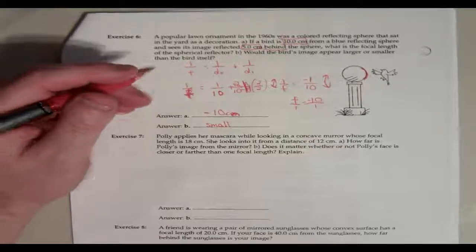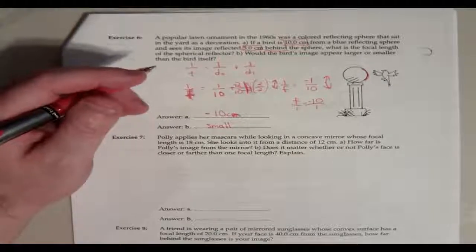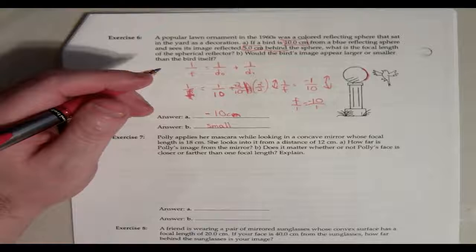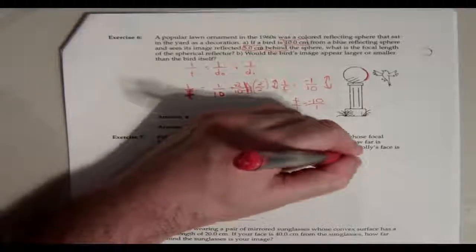So let's look at number 7. Polly applies her mascara while looking into a concave mirror. So the mirror is like this, right? Because it's concave.